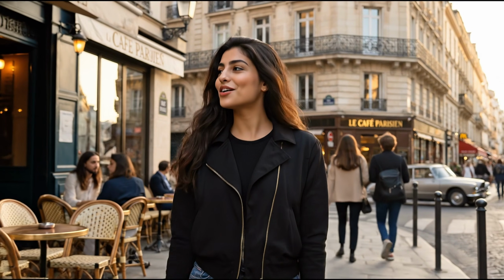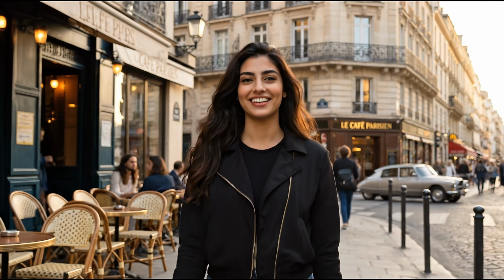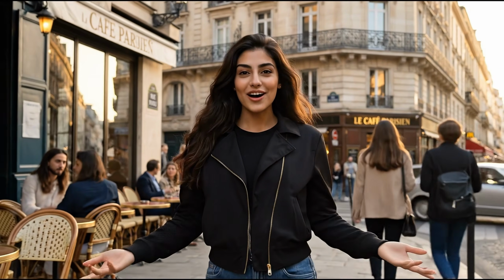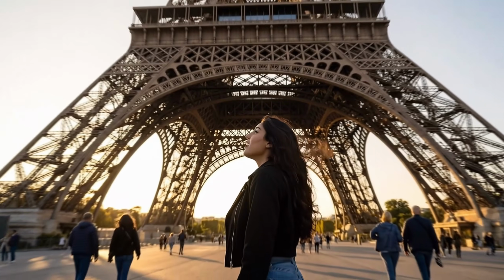And this is where the workflow starts to feel really strong. The character stays much closer to the original design, and the motion still feels dynamic enough to be interesting. So if your priority is consistency, image to video is often the safer and more reliable route.